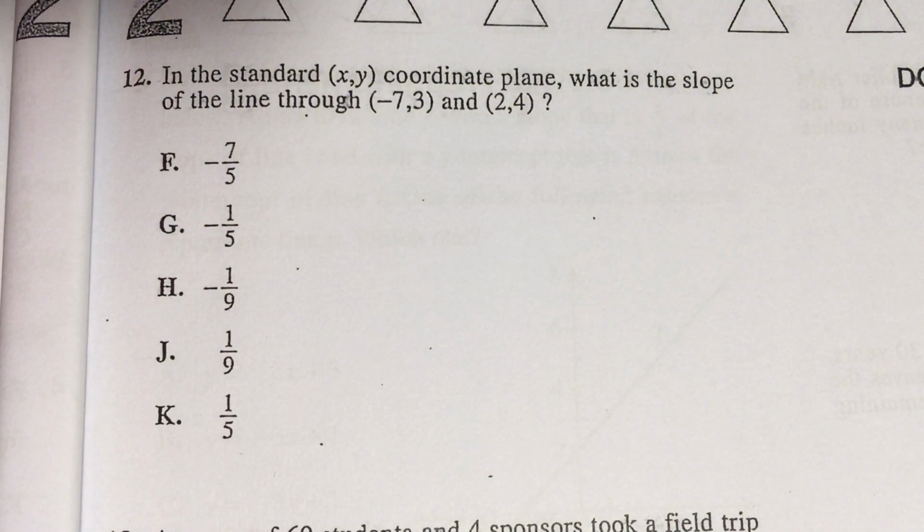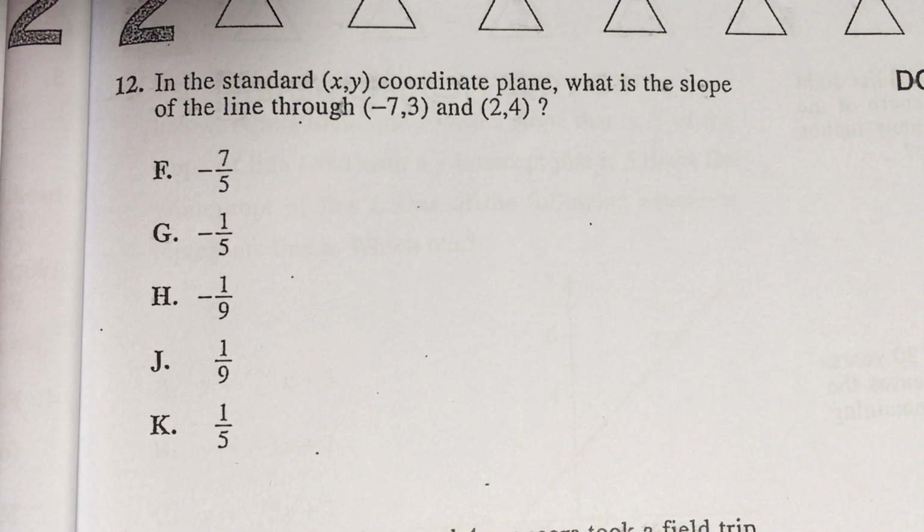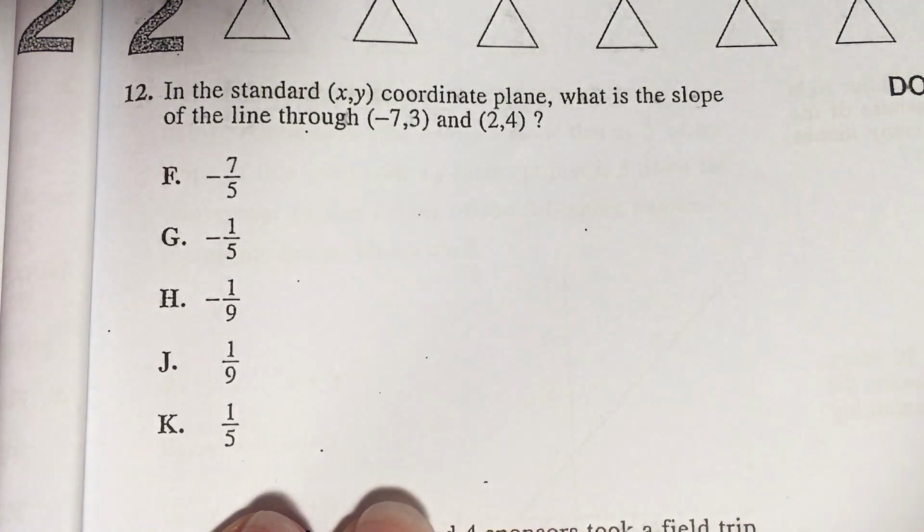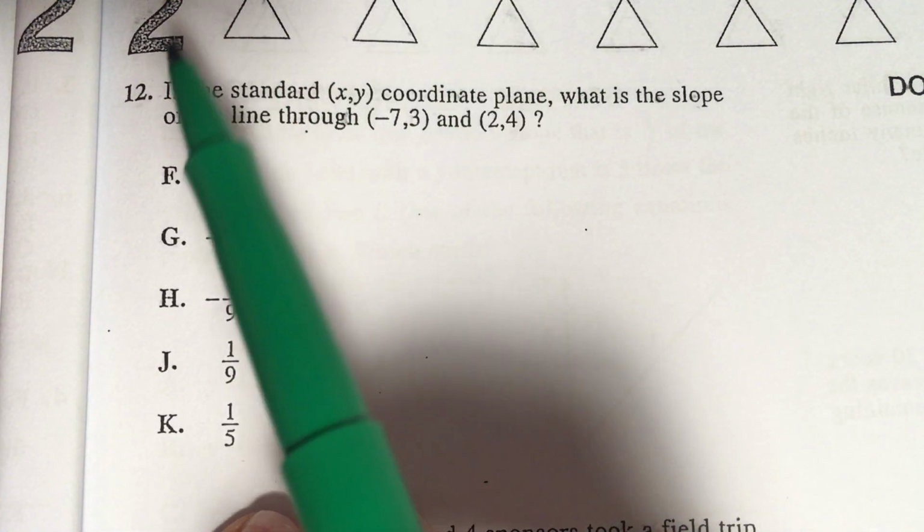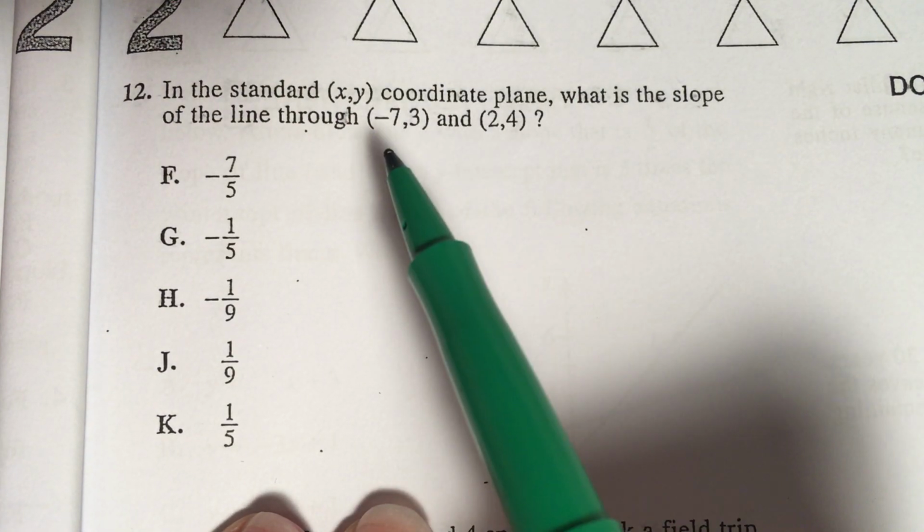All right, this is number 12. It says in the standard XY coordinate plane, so they're just talking about a graph, what is the slope of the line through these 2 points?